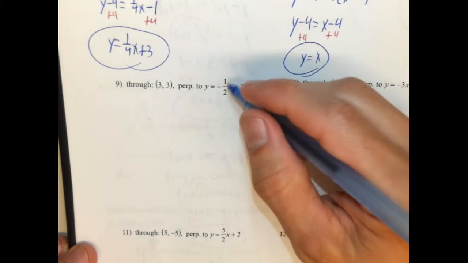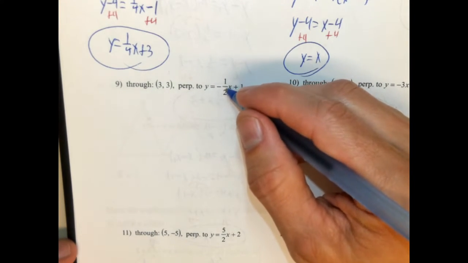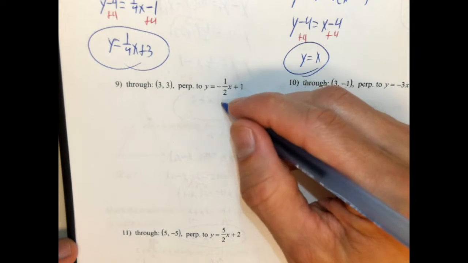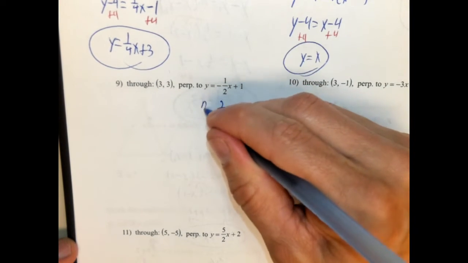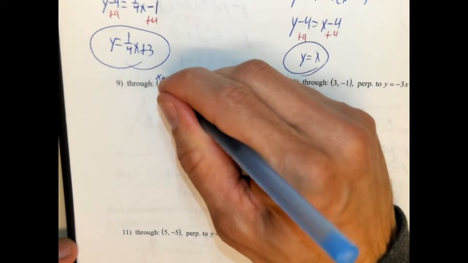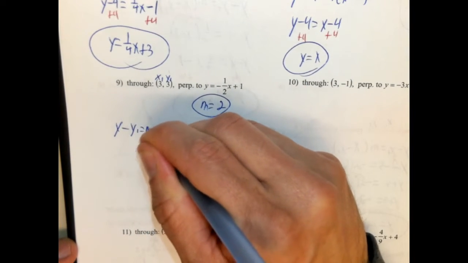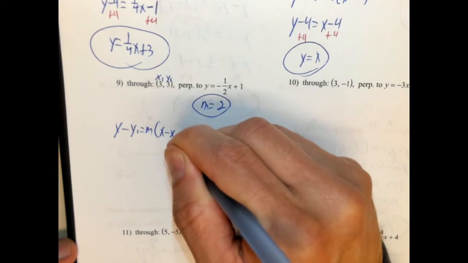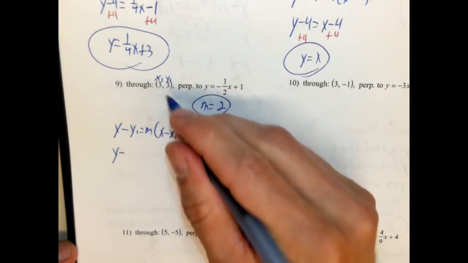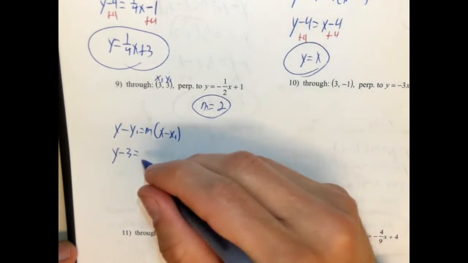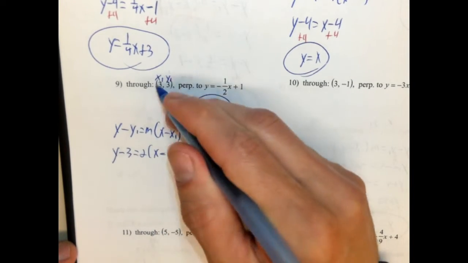There you go. Okay. Perpendicular to negative 1/2, so we're going to take 1/2, flip it. So 1 over 2 becomes 2 over 1, and negative becomes positive, so m equals 2. So our x1 and y1. So y minus y1 equals m parentheses x minus x1. y take away, let's see, 3 is our y1, our m is 2, and our x1 is 3.